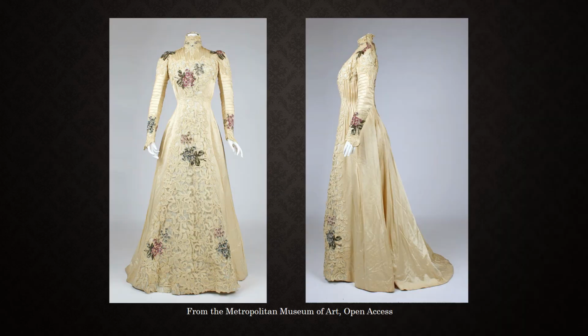As was often the case, some of the previous decade's trends carried through to 1900. For the bodice of these early years of the 20th century, the high collar and wider, straighter sleeves, although slightly less tapered, found in 1890s garments, persisted in popular fashion.